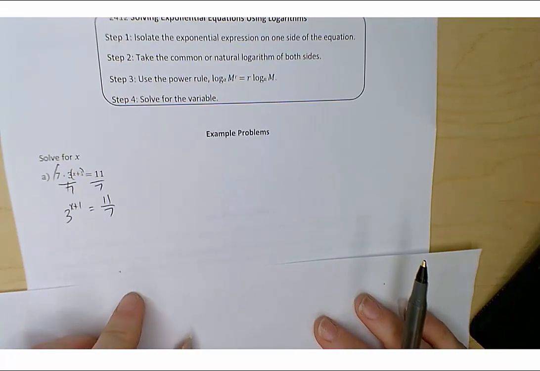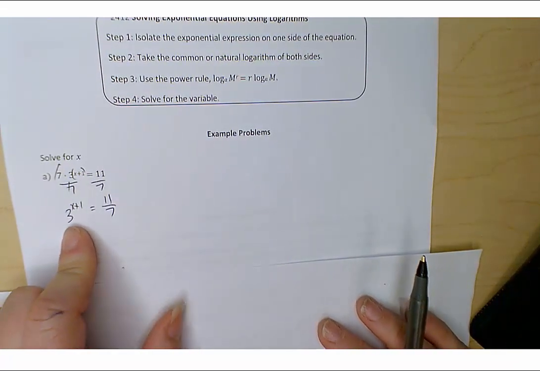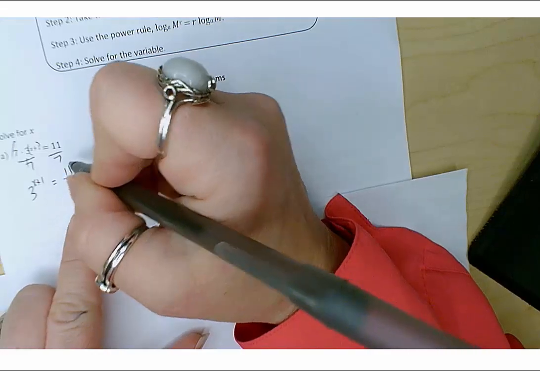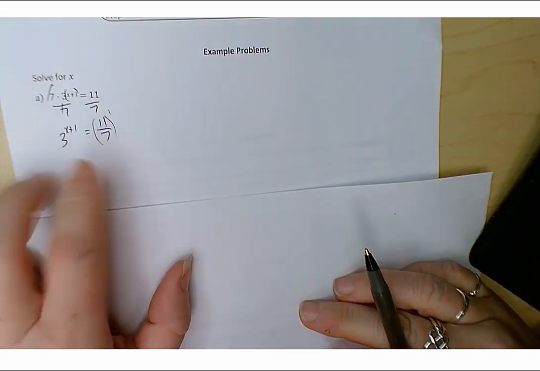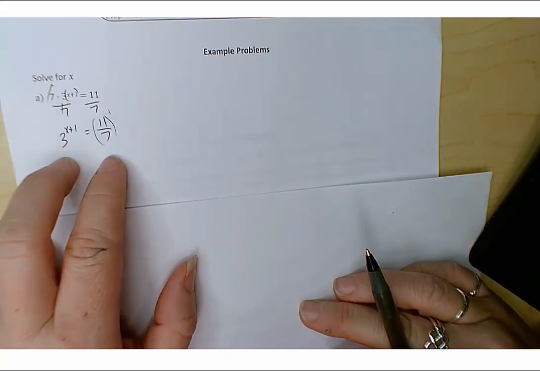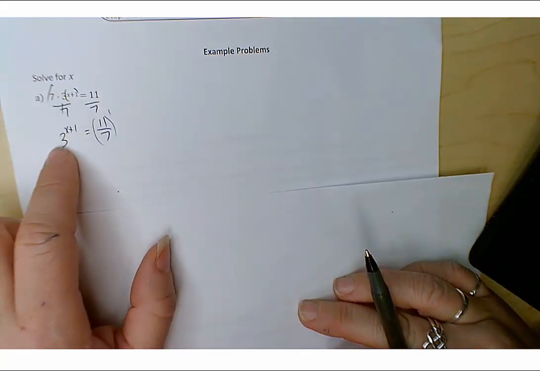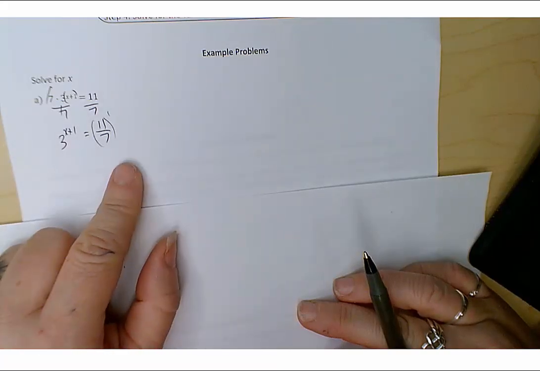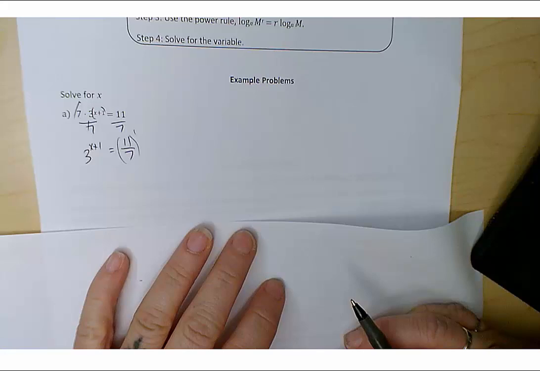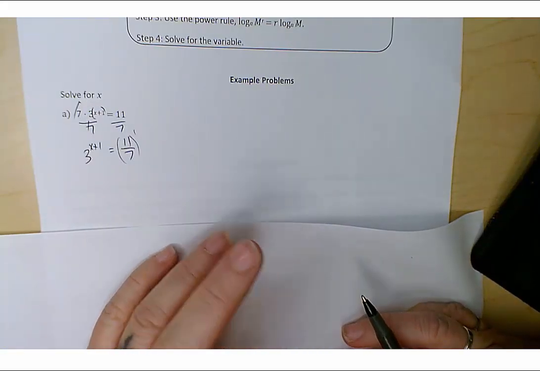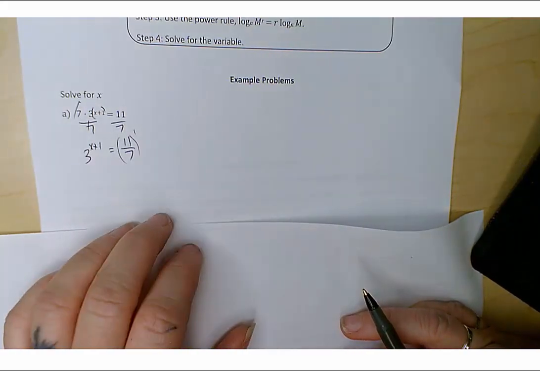Now, if we take a look here, our base on the left side is a 3. Our base on the right side would be 11/7, raised to the 1st. Now, I don't know about you, but this does not seem very probable to get these to be the same bases, to turn a 3 into an 11/7 or to turn an 11/7 into a 3. And sometimes we're given an exponential equation where it's just not going to work out nice and pretty to get the same bases.